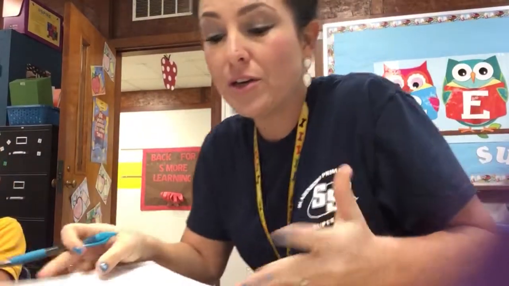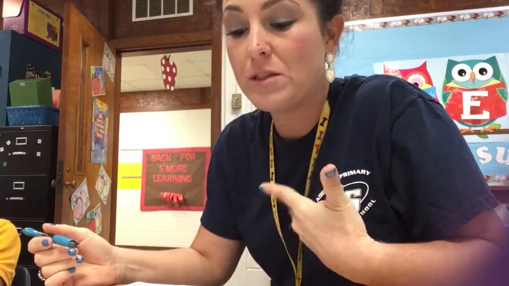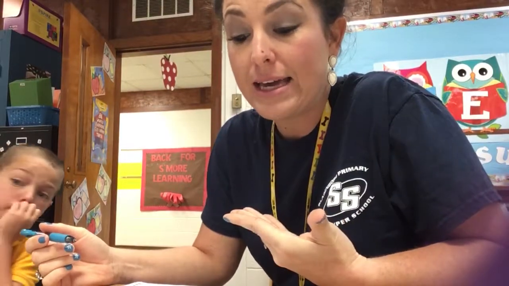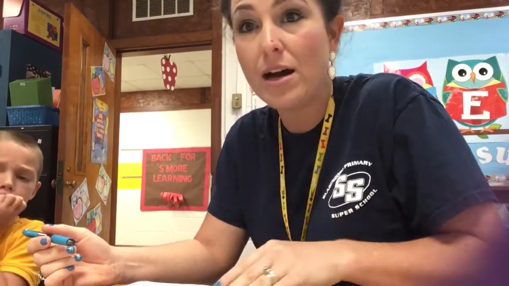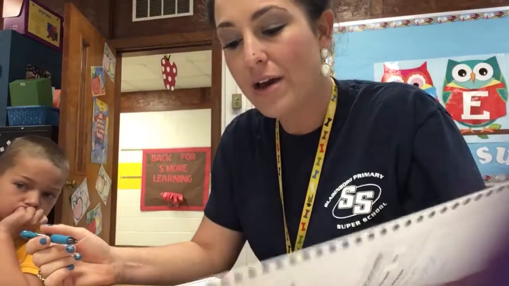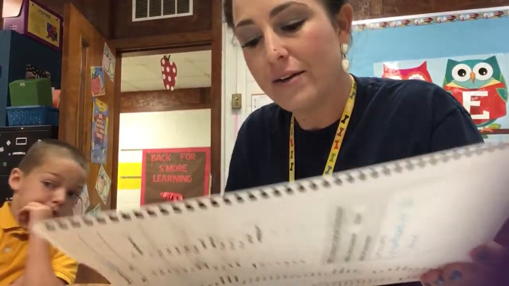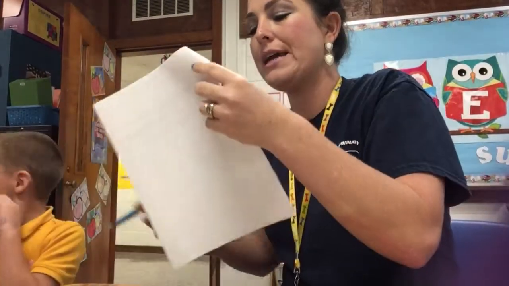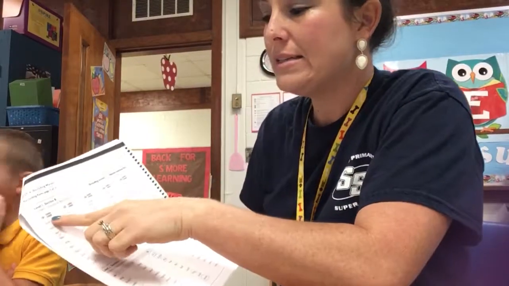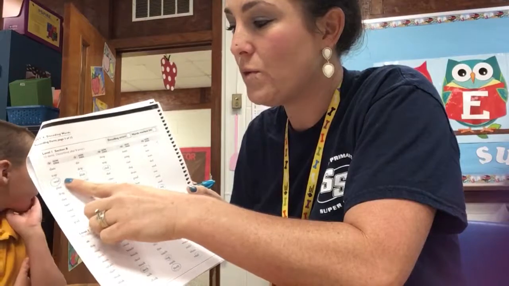So that could be a good area for me to start spiral with. I could say, he knows all of his vowels, but whenever he got to words with blends, he started having some difficulties. He also struggled a little bit with CVCC words.